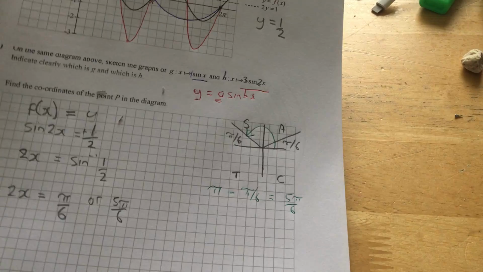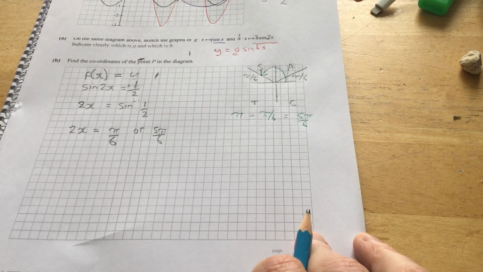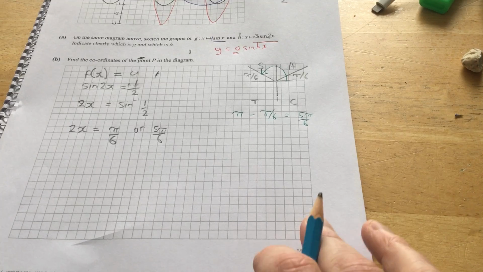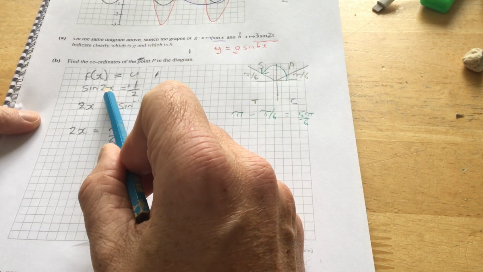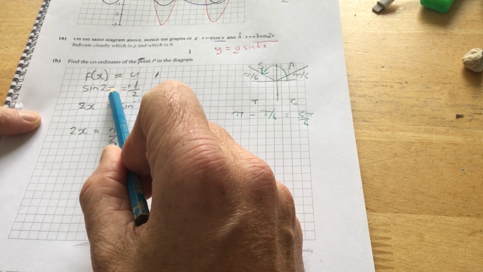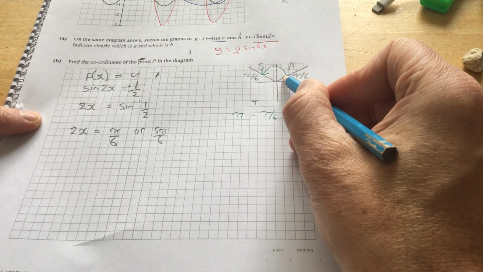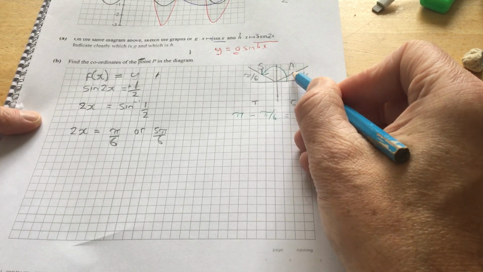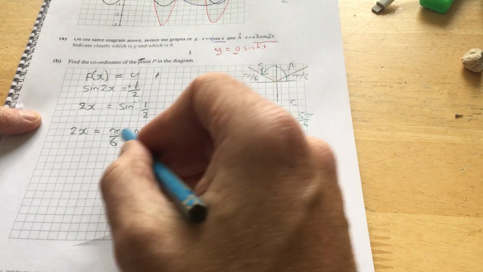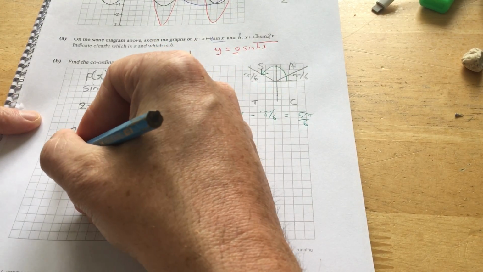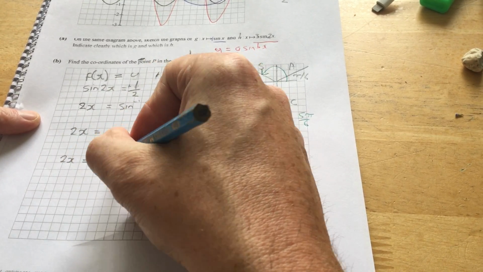And you might remember from the video the last day or the previous questions, because this is 2x, there's more than just one answer to this. Sin of pi over 6 is exactly the same as sin of pi over 6 plus 2 pi. So I add on 2 pi to this. So my answers will be, add 2 pi onto that.